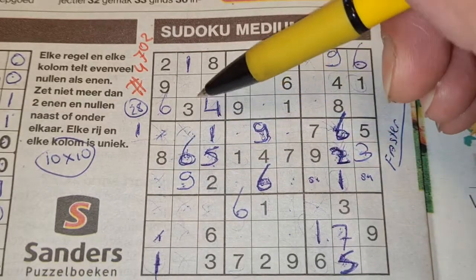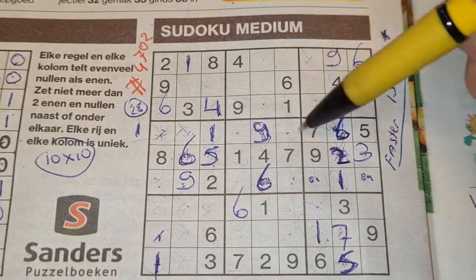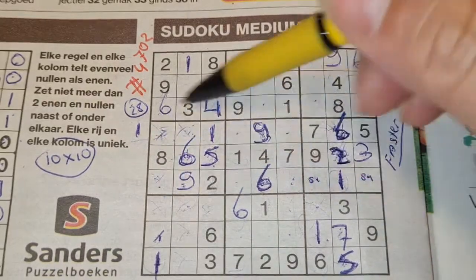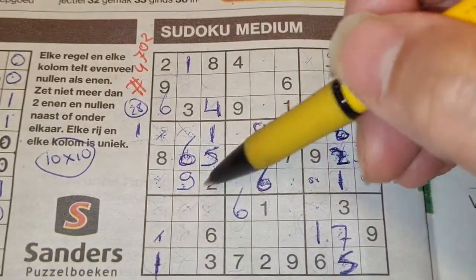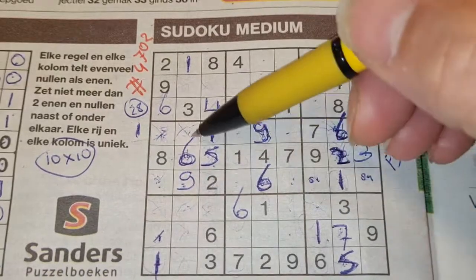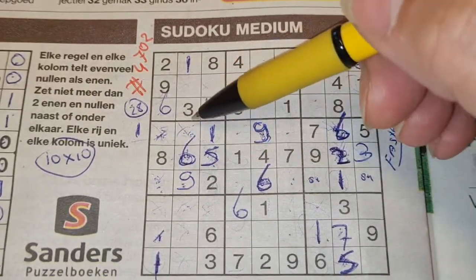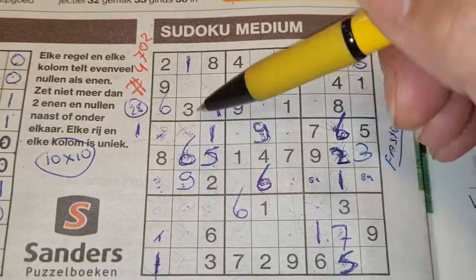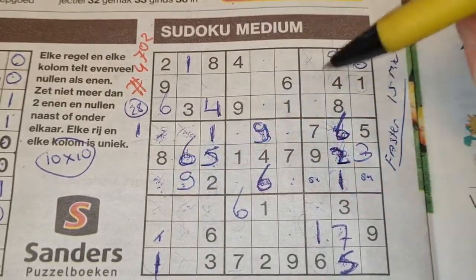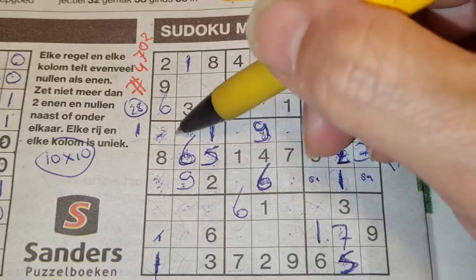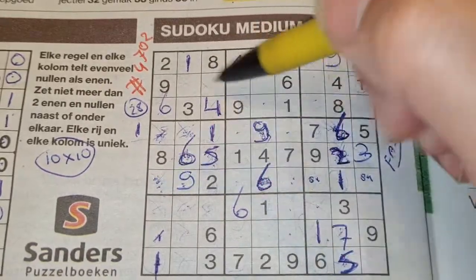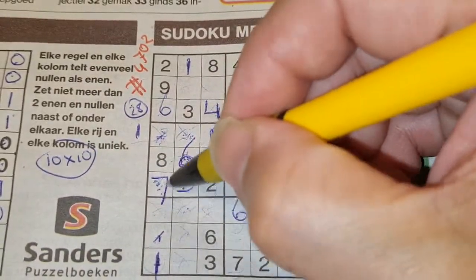3, 4, 7. 3 missing numbers in this big square. Those missing numbers are the 3, the 4, and the 7. And look, we have a 7 in this row. So no 7 in these 2 boxes. So 1 box left for the 7 in this big square should be there.